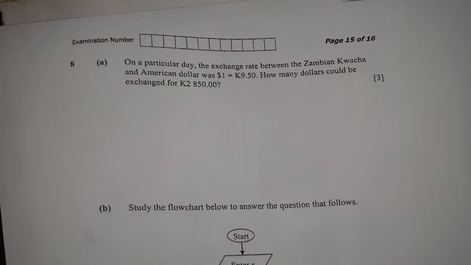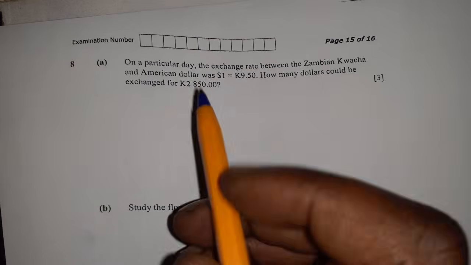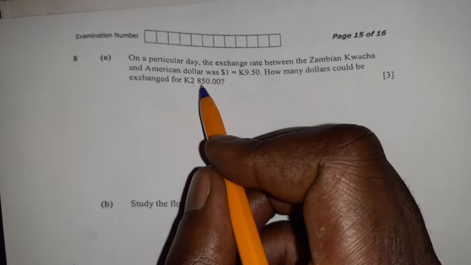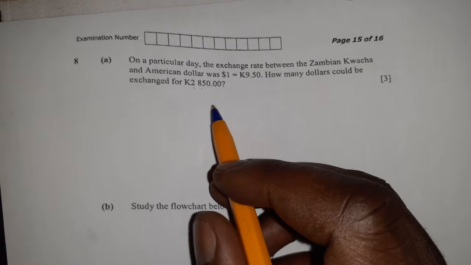Question 8, which is the last one. On a particular day, the exchange rate between the Zambian kwacha and the American dollar was $1 is equal to 9 kwacha 50 ngwe. How many dollars could be exchanged for 2,850?